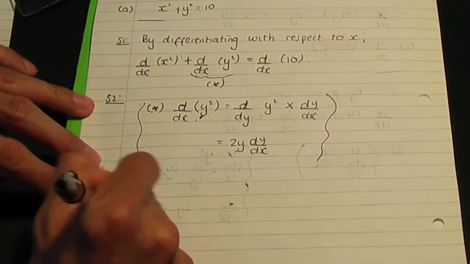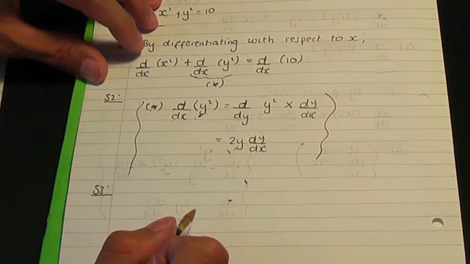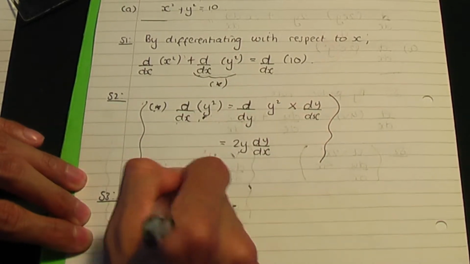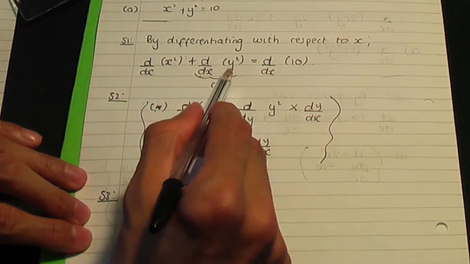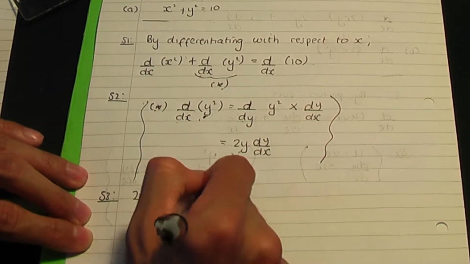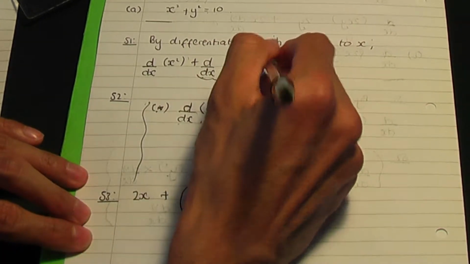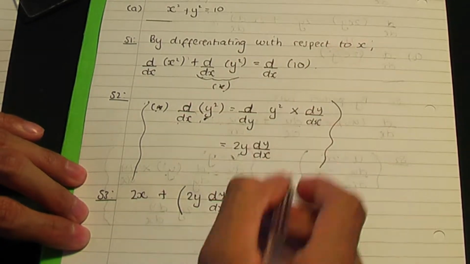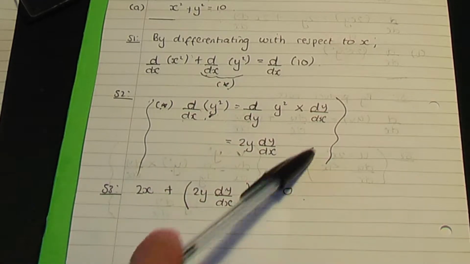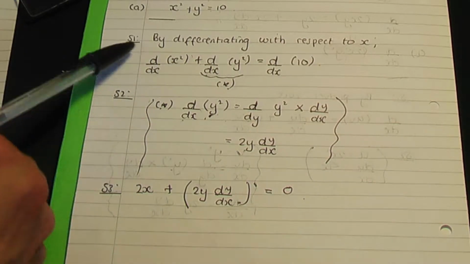Let's go to step number 3, and let's use this result in our main calculation. So d by dx of x squared, that's 2x, plus, let me use a bracket, d by dx of y squared, which I've named star. The answer to star in step 2 is 2y dy over dx, close bracket, and that's equal to d by dx of 10, which is 0. Okay? So I simply replace the result from my side calculations into the main calculation, or the main step, step 1.